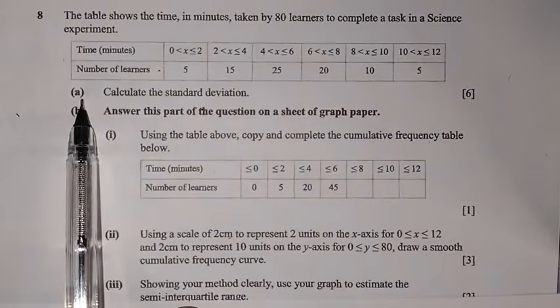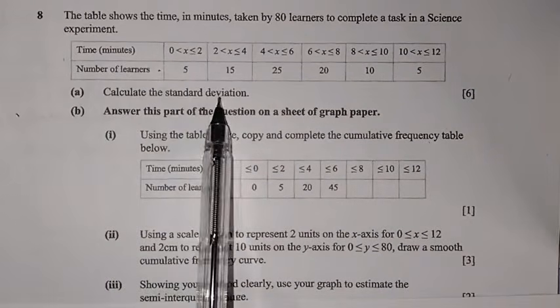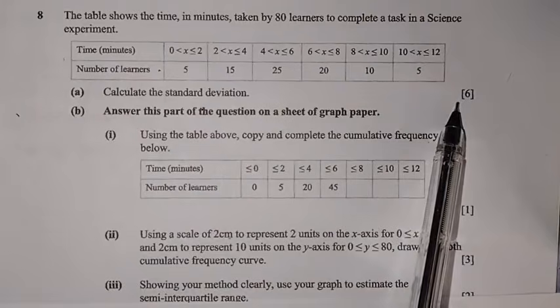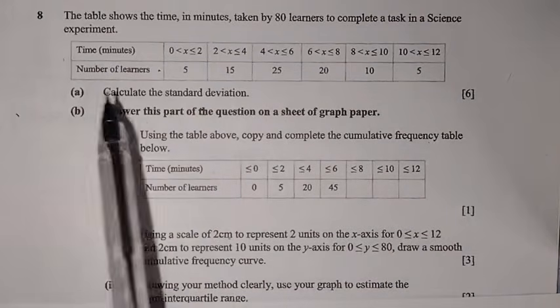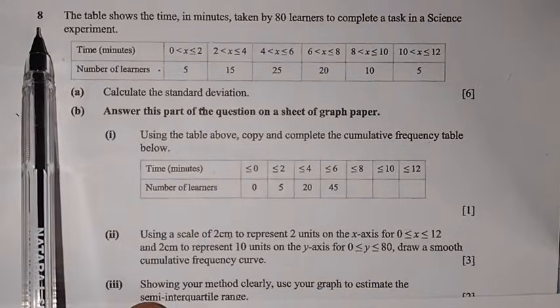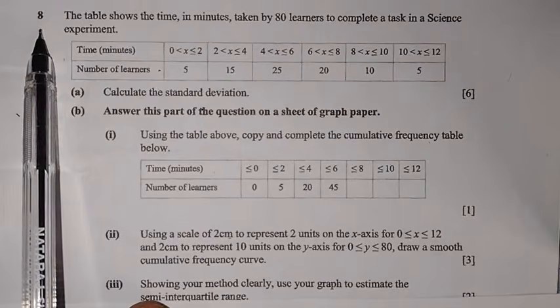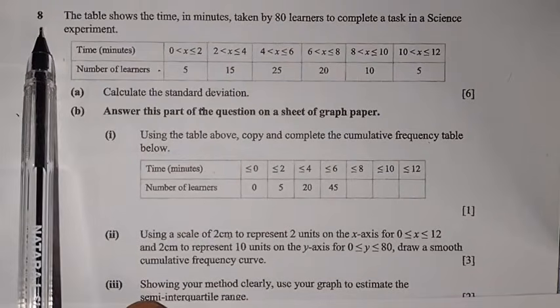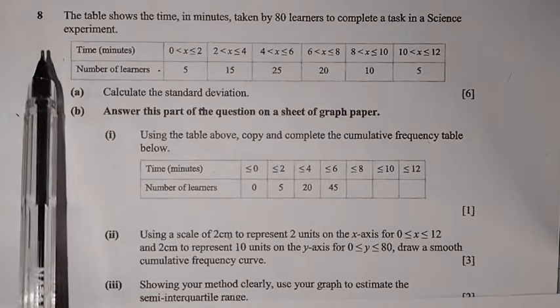Then we have our question A right here. Calculate the standard deviation. So this question is carrying 6 marks. For this one, you need to answer it on the answer script that you are going to be given, the answer card. Okay, you need to indicate question 8A.